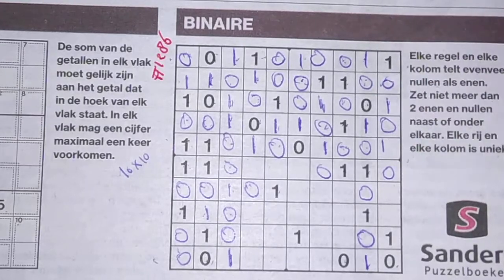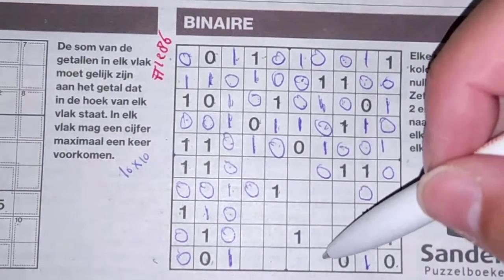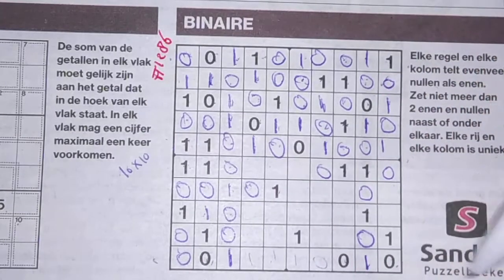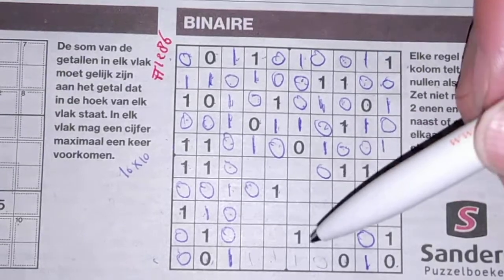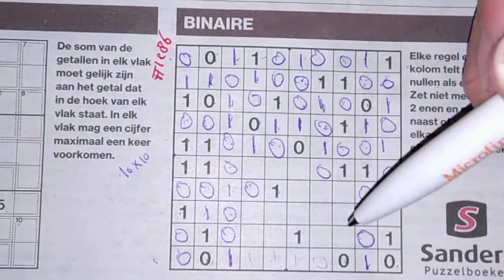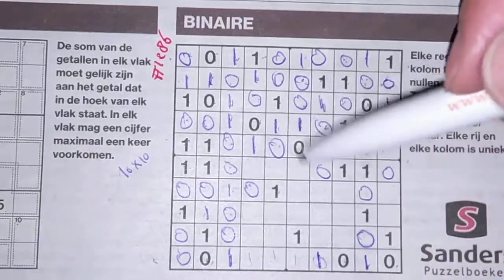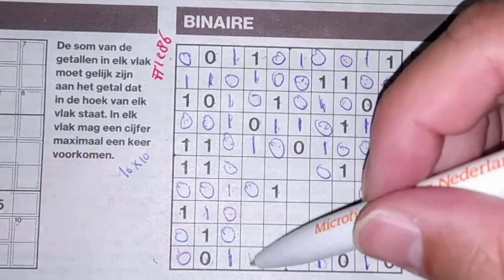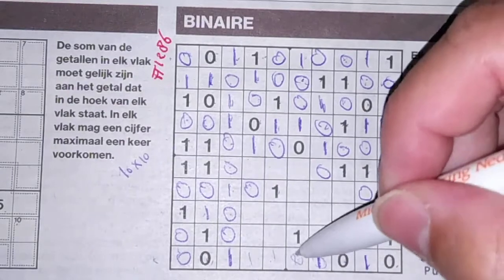Yeah. And now we have here 4 O's. If I place the 5th O here, then we have 4 ones in a row in this row. Not allowed. One of the rules is no more than 2 ones in a row. So here cannot be an O. Here must be a 1. If I place the 5th O here, then we still have 3 ones in a row. Not allowed. So this cannot be an O. This should be a 1.